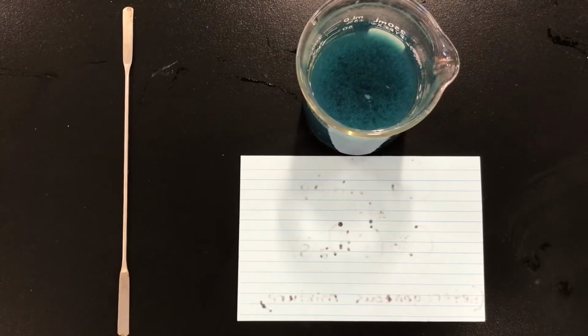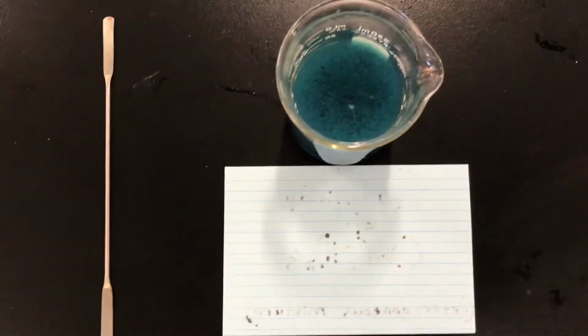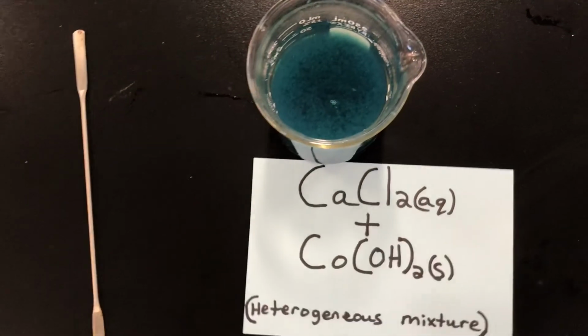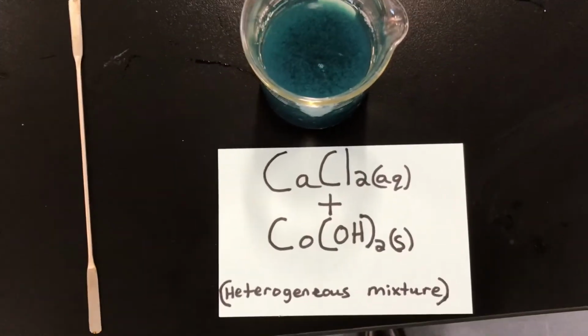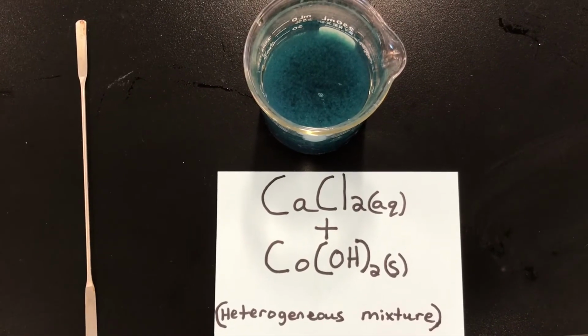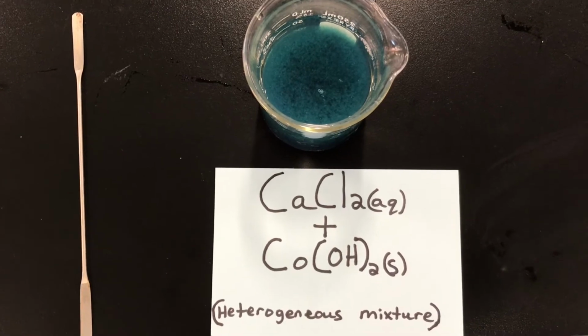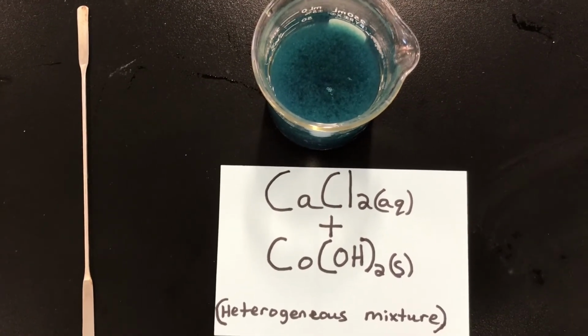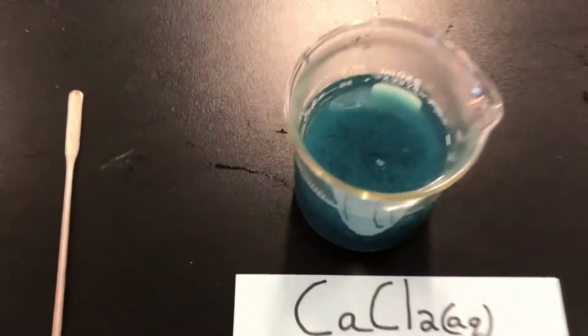What we have made when we mix these 2 solutions together is calcium chloride, aqueous, and cobalt hydroxide, solid. Together, this is a heterogeneous mixture. Let's take a closer look.